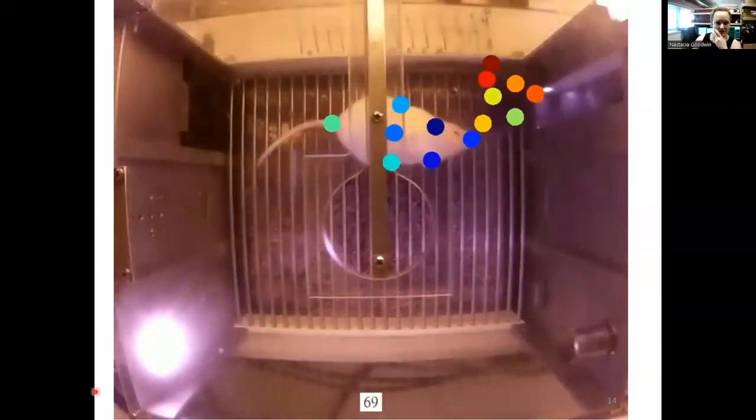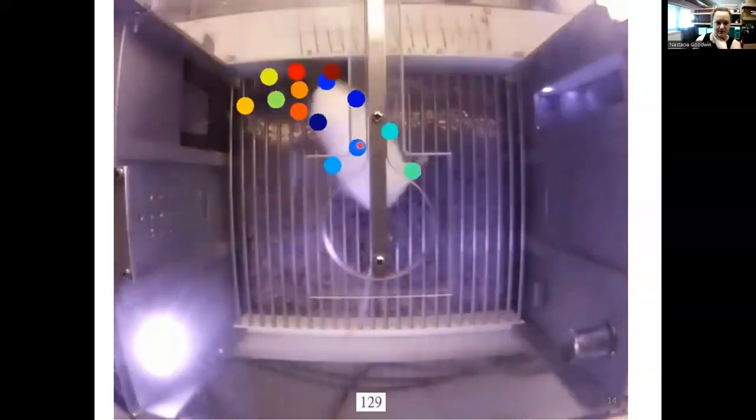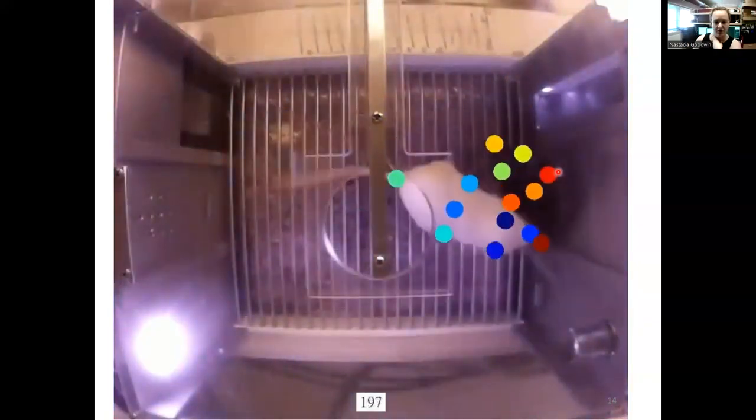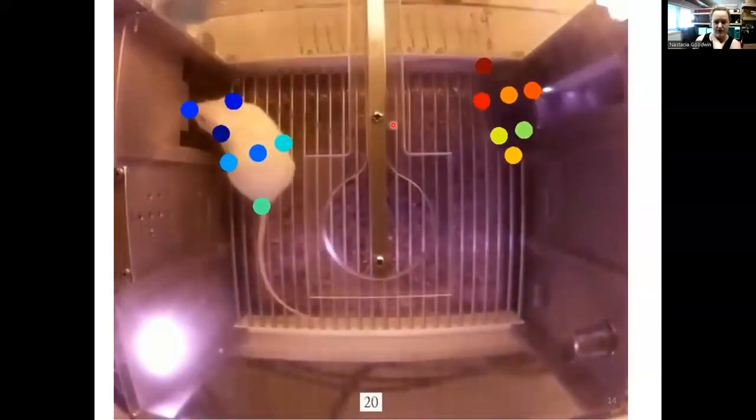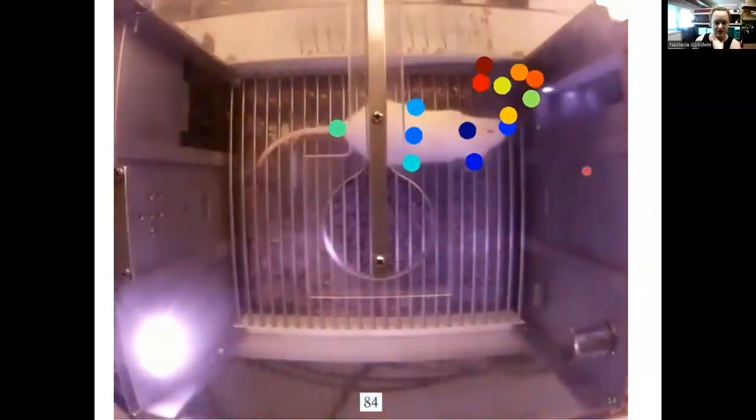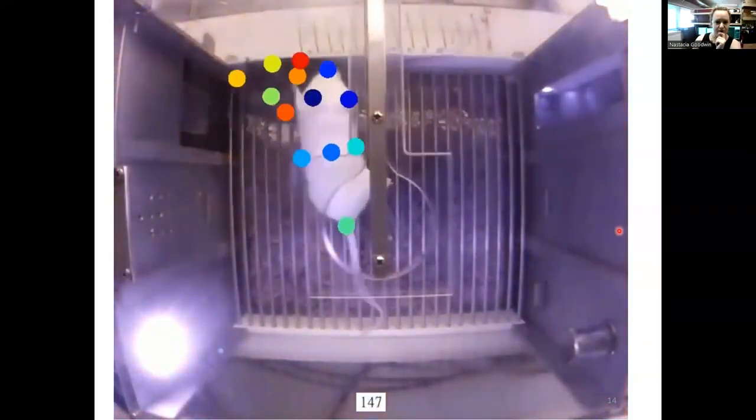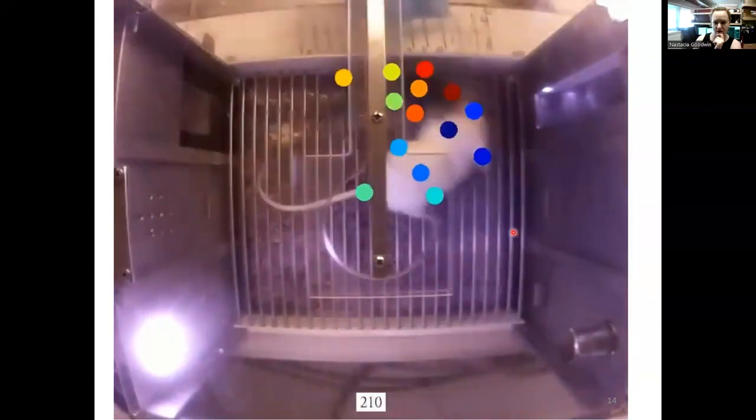Okay. And so we can see that they're pretty stable. We can see that there was a jump when the animal walked under the bar. Also, I like this color scheme because I think they look like little clowns. But for the most part, everything is staying where it should be, and there's minimal jitter.